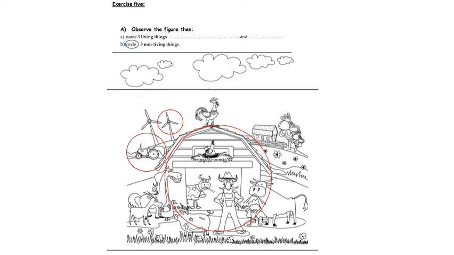Exercise number 5. Let's observe the figure together. What can we see here? We can see a farmer, a barn, animals, and some plants. We have to name 3 living things, okay? You can name, I will write pig. You can write animals, you can write cows, you can write the sheep, okay? I wrote pig and grass.